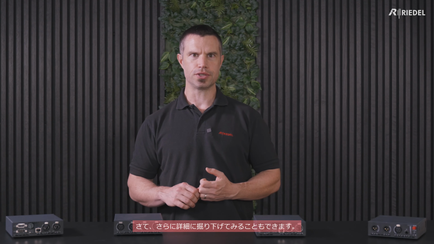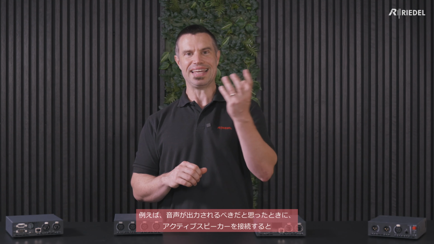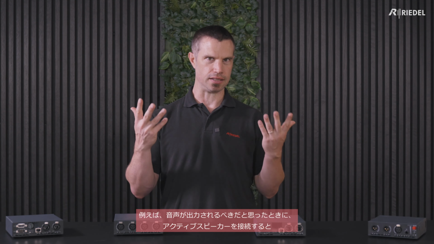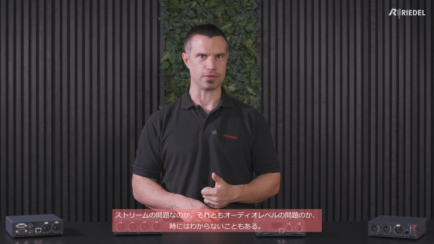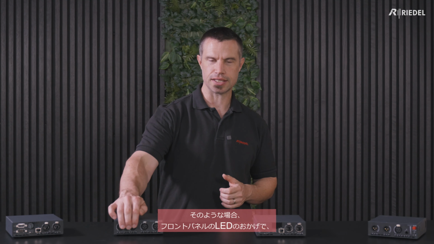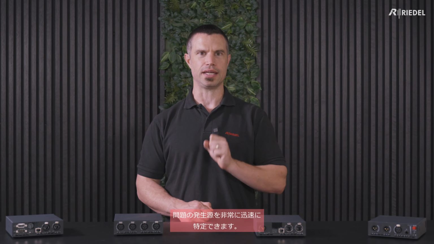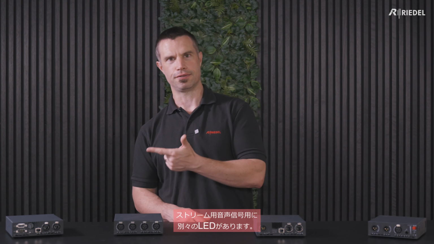Now what we can also do is get down into a little bit more detail. So if, for example, we think we should have audio coming out of an output, but when we connect an active loudspeaker, there's no signal. If we're working across a network, sometimes we don't know: is it a problem with the stream or is it a problem with the audio level? In those cases, thanks to the LEDs on the front panel, we can actually very quickly diagnose where the issue is coming from. There's a separate LED for the stream and for the audio signal.